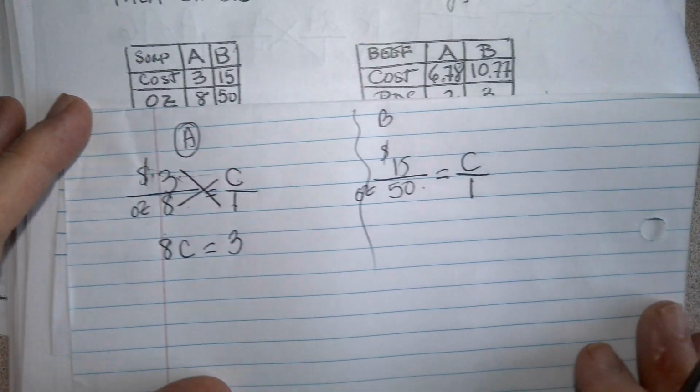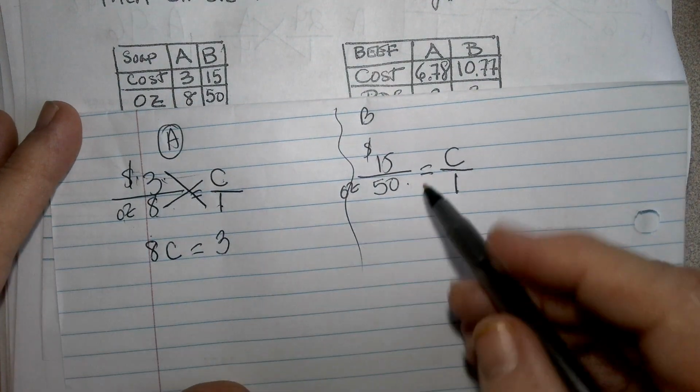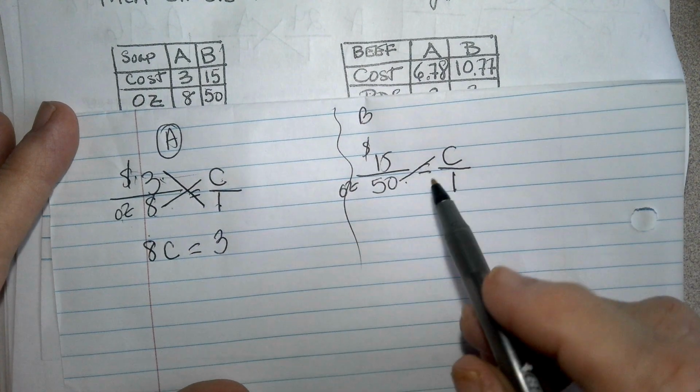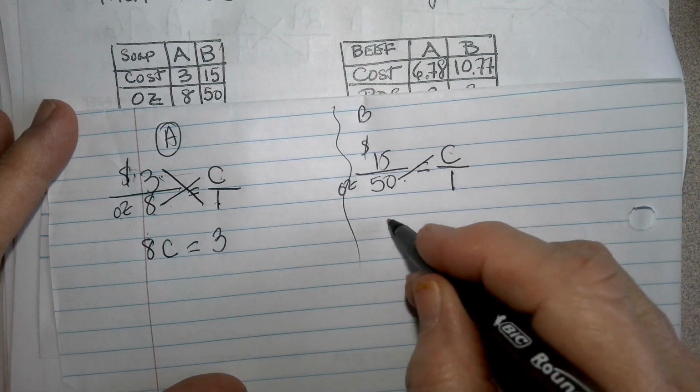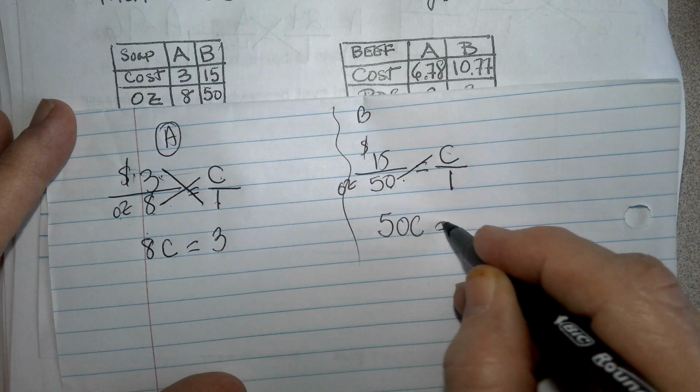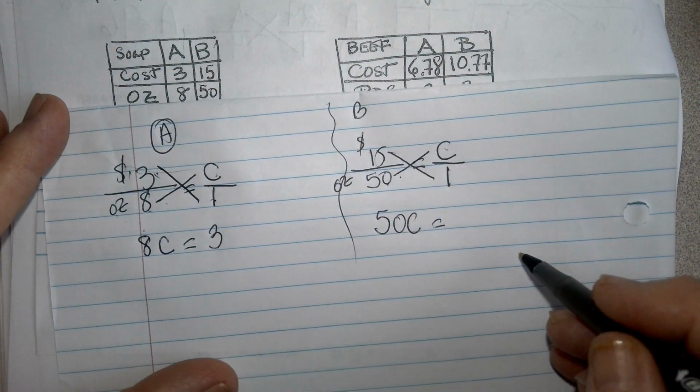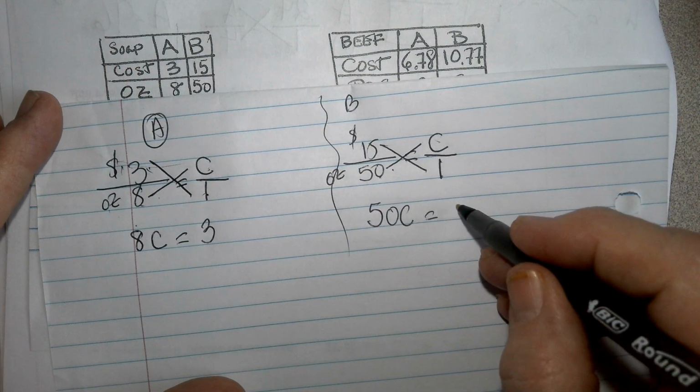So I'm going to do the same thing on this side, the same step so you can see it. I'm going to cross multiply. So the answer is 3? Nope, we're not done yet. This one is 50 times C is 50C. On the other side, I'm going to cross multiply. 1 times 15 is 15.